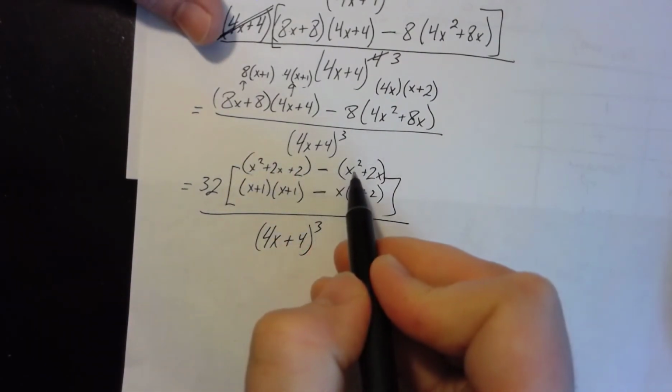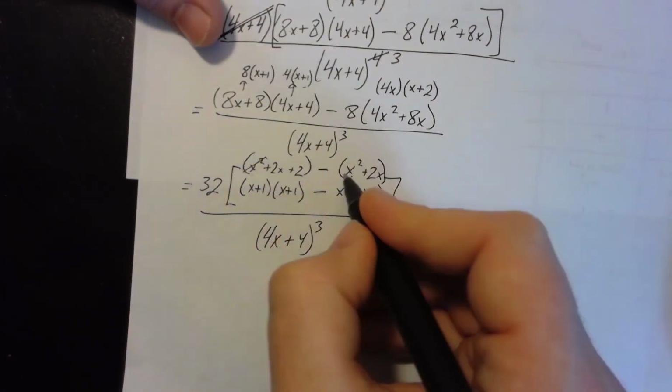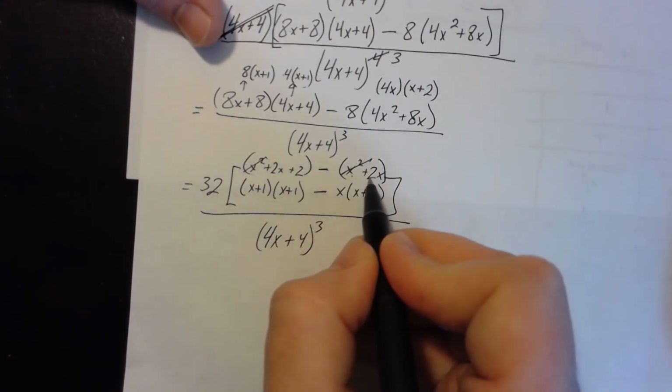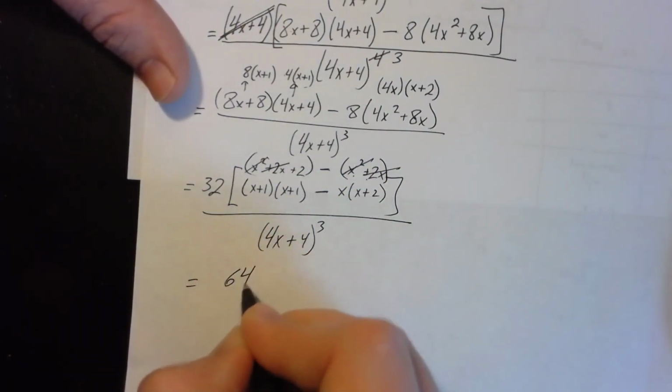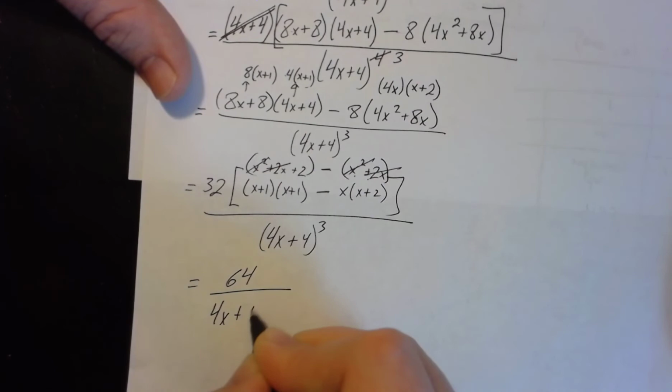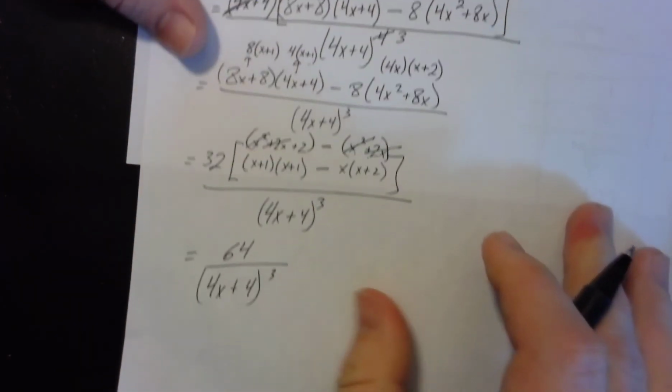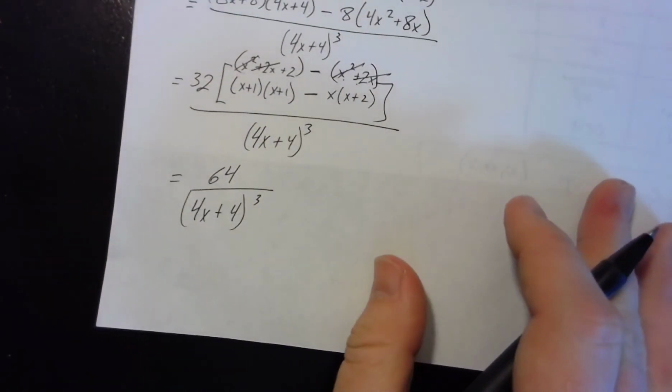That subtraction sign will distribute to the x squared, canceling out those 2 x squared terms. And the negative will distribute to the 2x, which will cancel out those terms, leaving us with nothing more than 64 over 4x plus 4 quantity cubed. Now again, you're thinking, is there any more that I have to do? And the answer is yes.